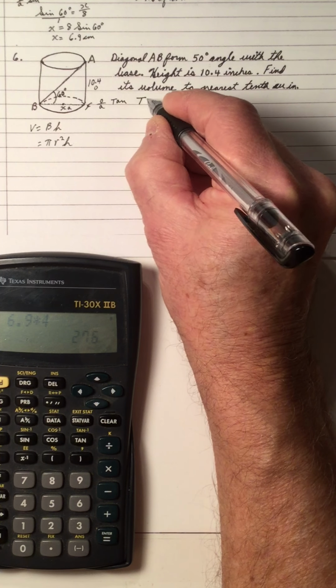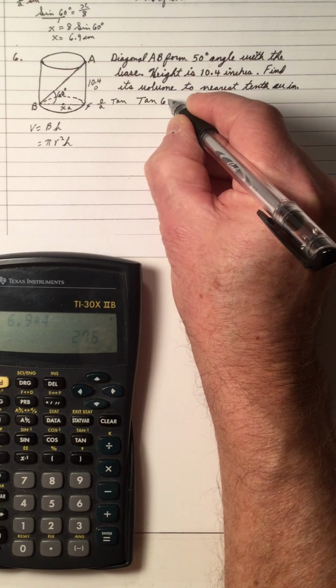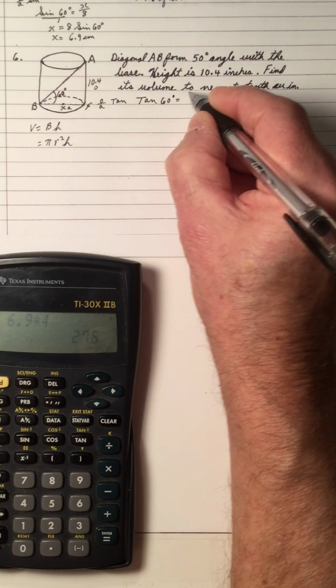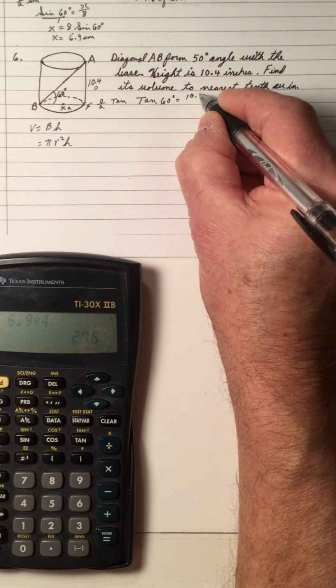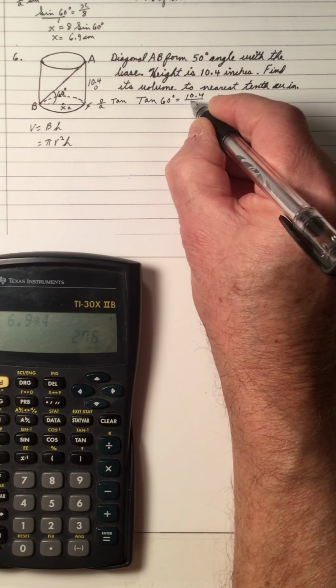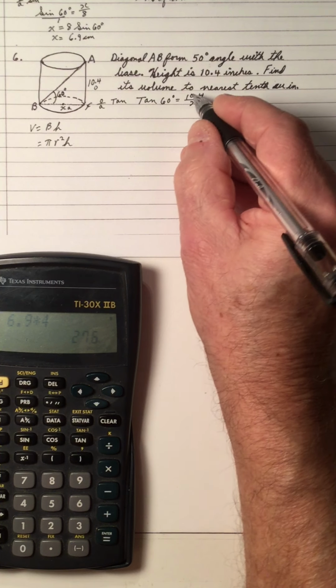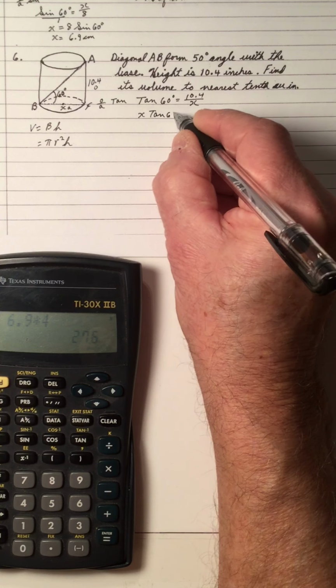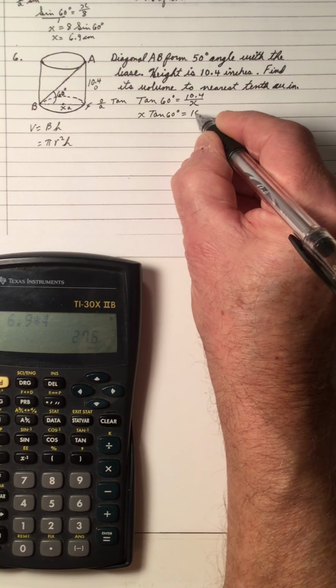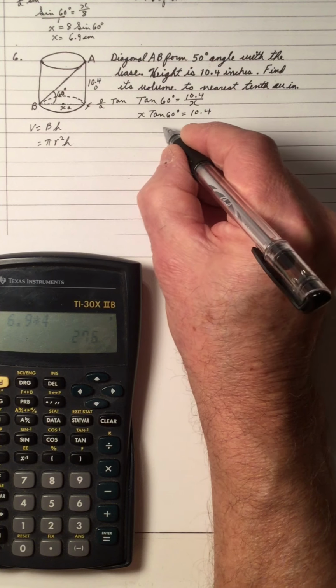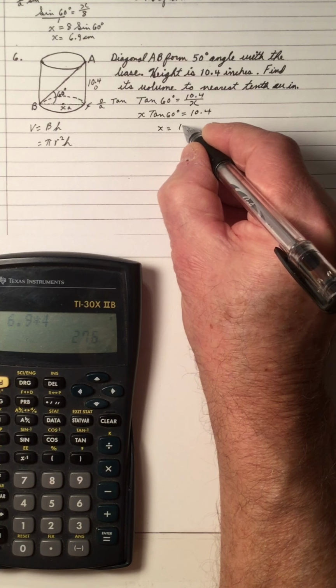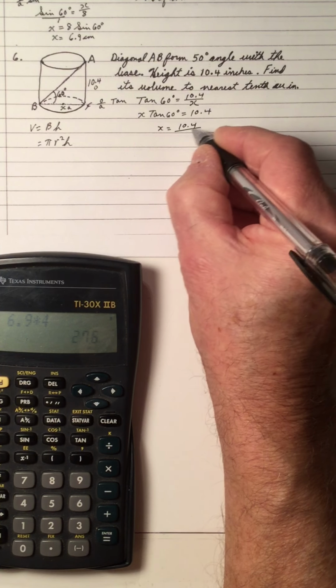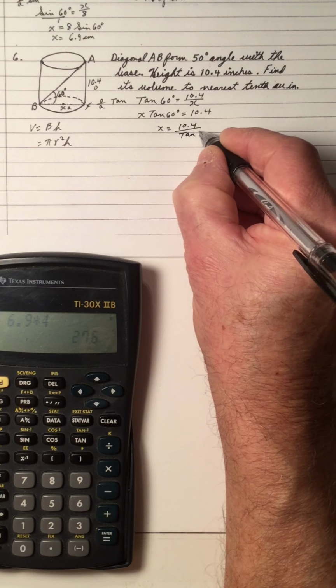So tan of the angle is opposite, which is 10.4, over the adjacent, which is X. Cross multiply, X tan of the angle equals 10.4, so X is equal to 10.4 divided by the tan.